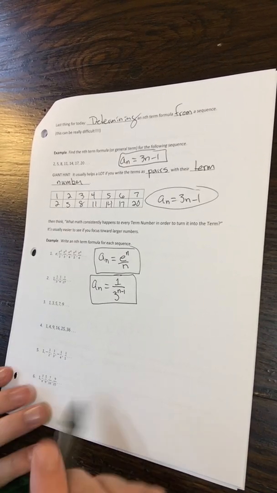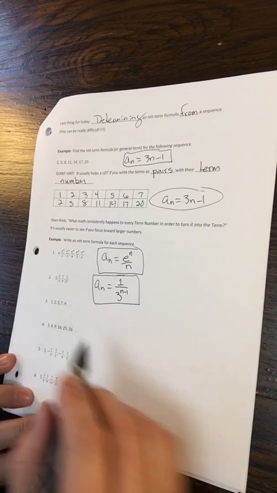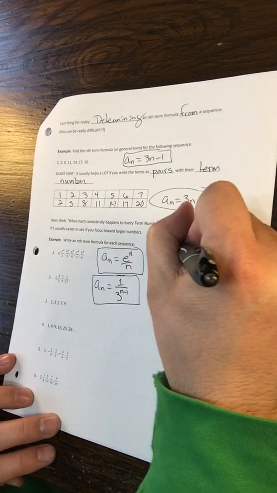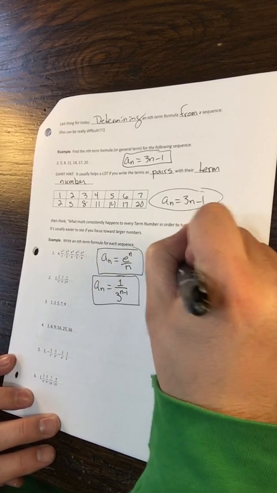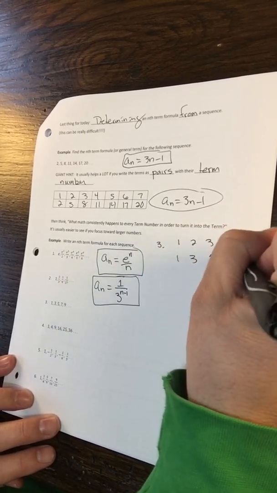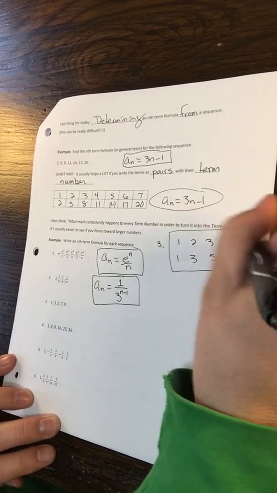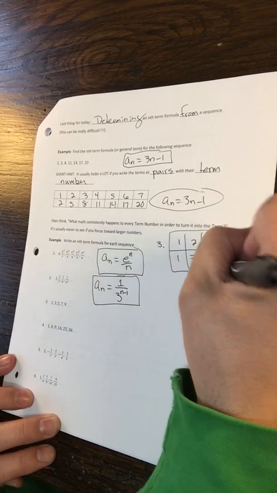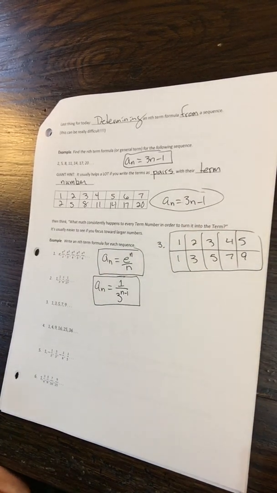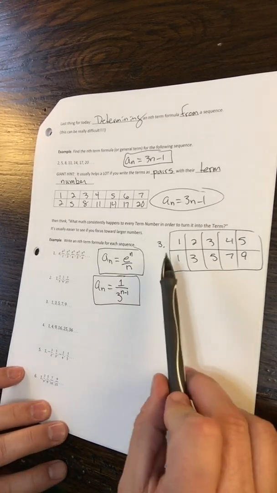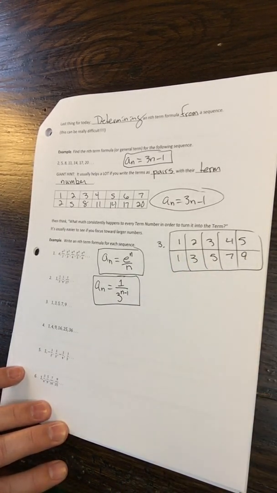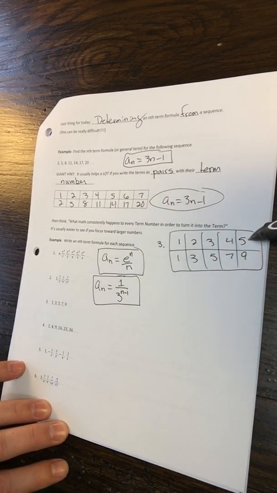Okay, number 3: 1, 3, 5, 7, and 9. So I'm going to go up here for number 3, and I'm going to write down 1, 2, 3, 4, and 5. I'm going to go 1, 3, 5, 7, and 9. Here's my XY chart, and you are supposed to figure out what math is happening. Don't look at the beginning numbers, look at the end numbers. What do I do to turn a 5 into a 9? Isn't it times 2 and minus 1?